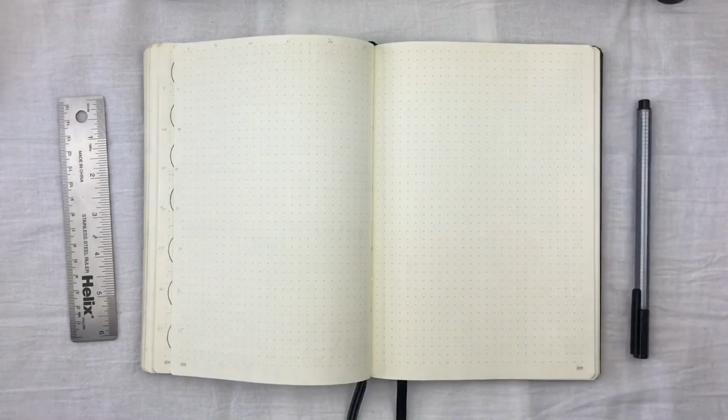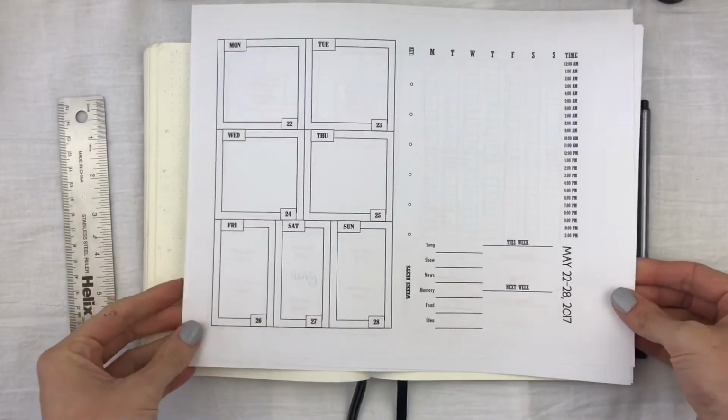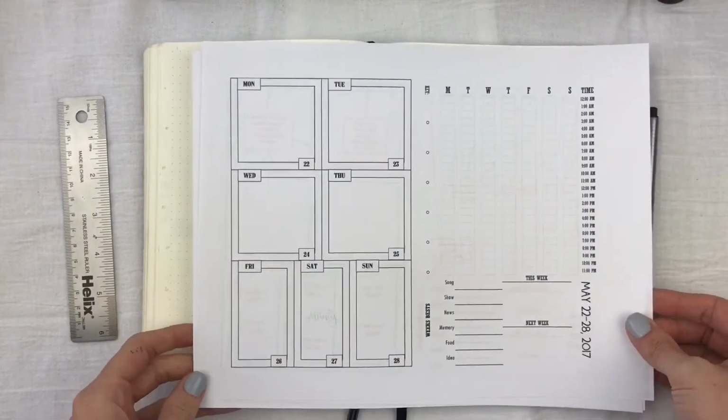Okay, so let's get started with this week's weekly spread. I've got May 22nd through 28th. I'm about to start, and it's a little bit different.